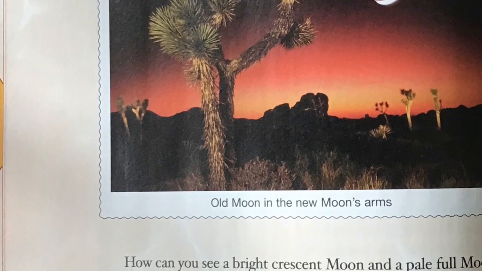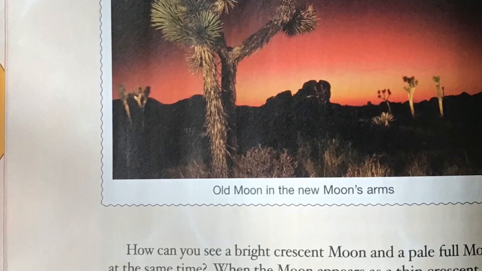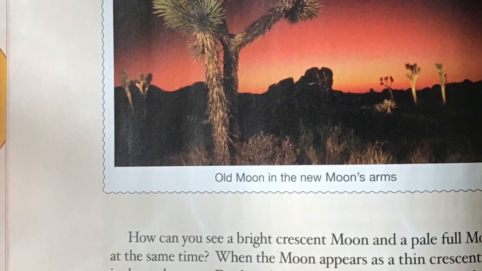When the moon appears as a thin crescent, it is almost between Earth and the sun. A lot of light reflects from the Earth onto the moon. The whole moon is dimly lit by Earth shine.